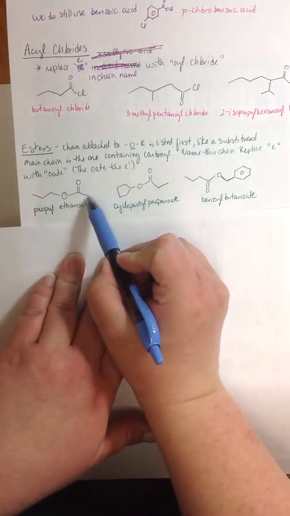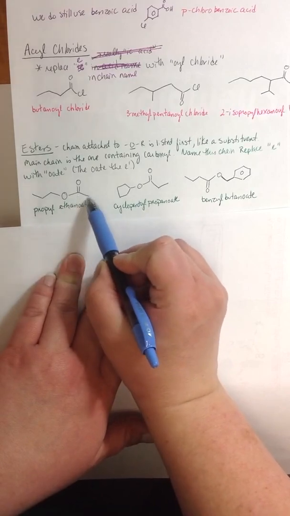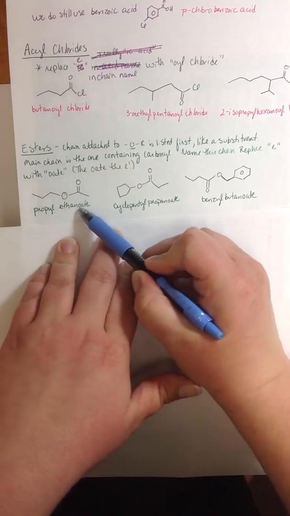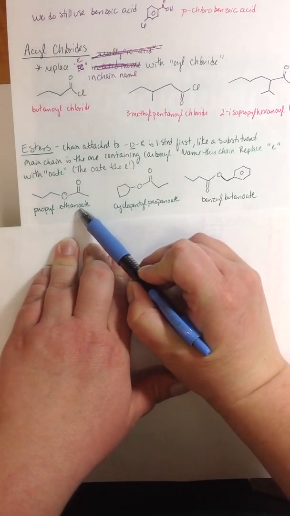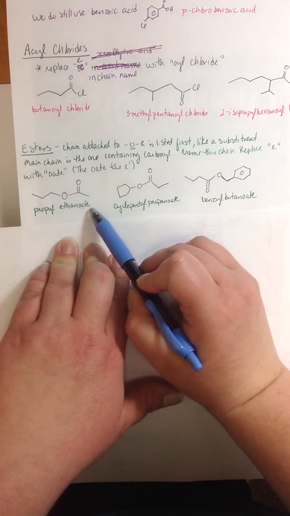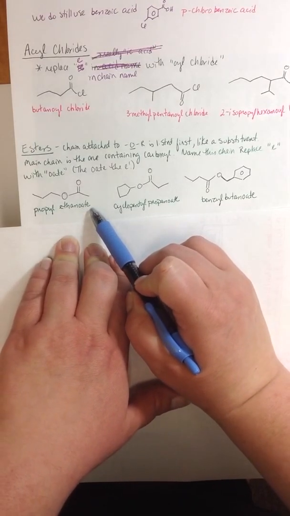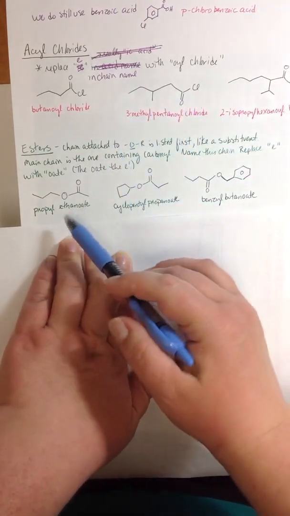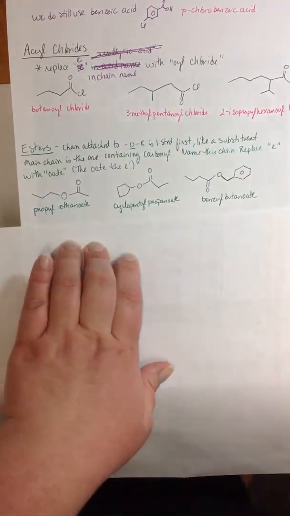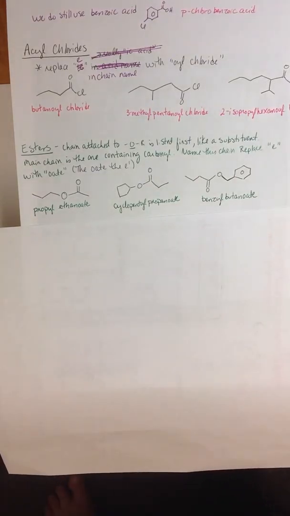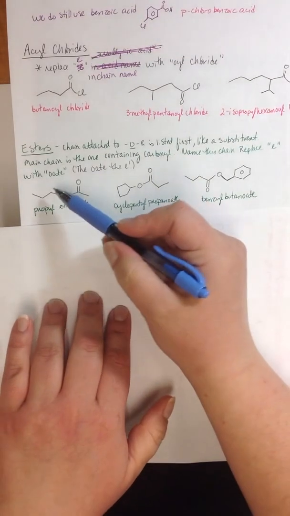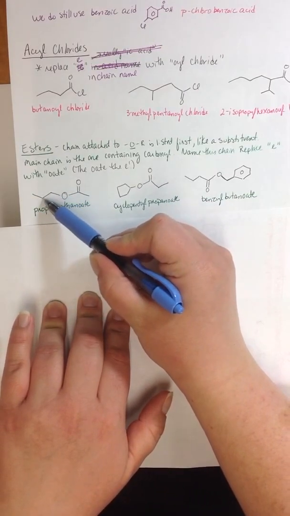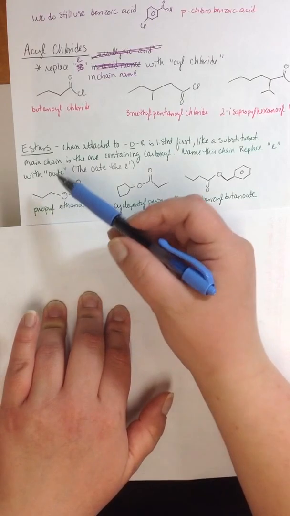You begin by naming ethane, because that's where the carbonyl is. So I'm going to say ethane, but I remove the E and replace that with oate. So the oate, the E, get it? That was bad, okay. Then you go back and name the other carbon chain that's coming off of that. So this becomes propyl because there's 1, 2, 3. That's where this propyl is. It's like a substituent group, ethanoate.